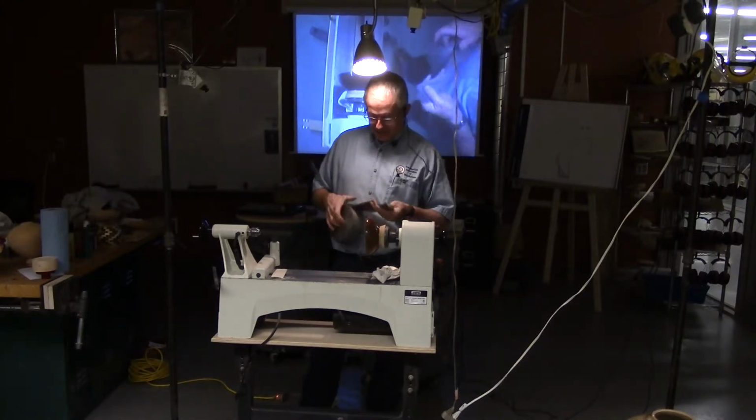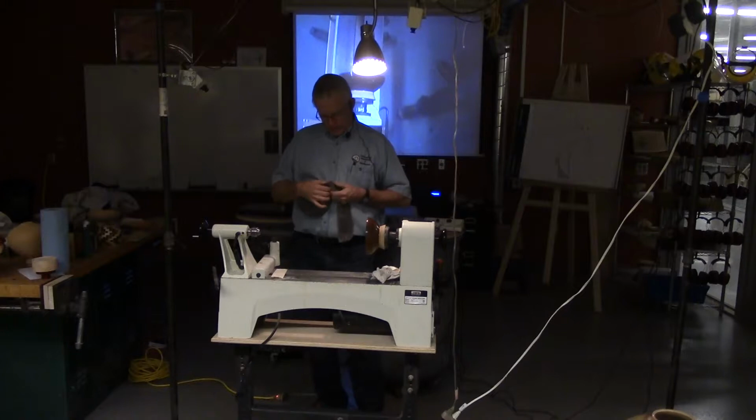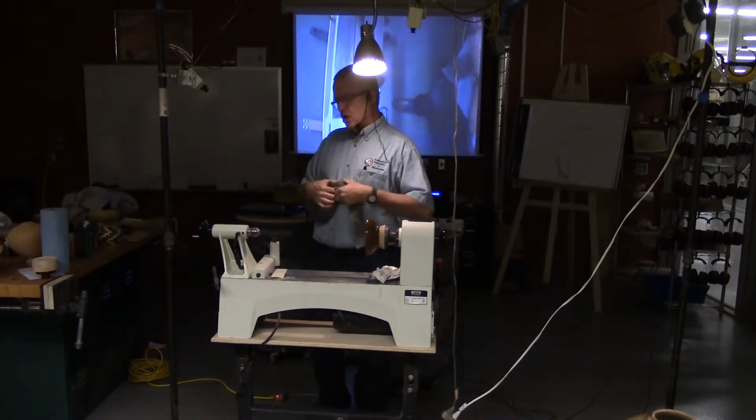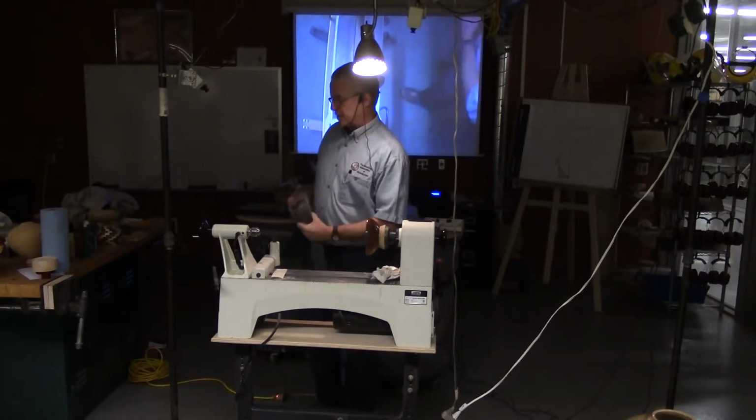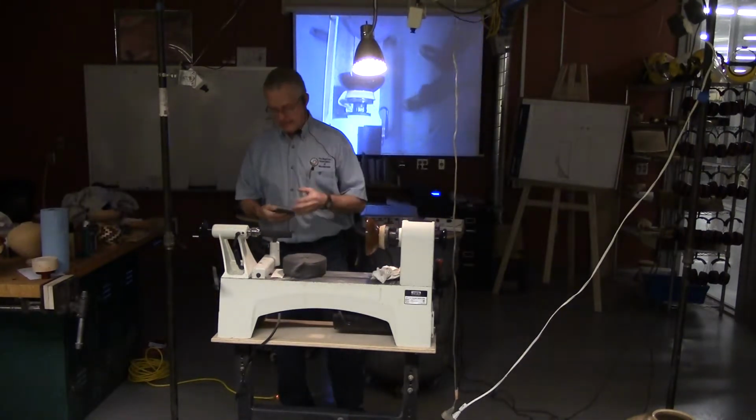Okay? So I'm going to take some steel wool. I'm going to use 4/0 steel wool, and I know I've said this before, but not all steel wools are created equal. By no means.